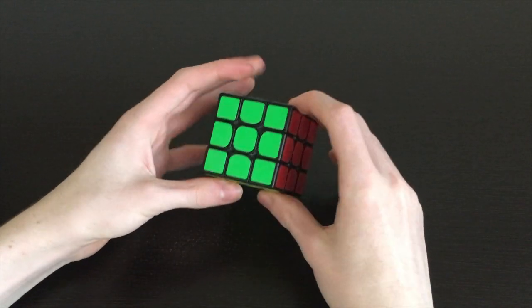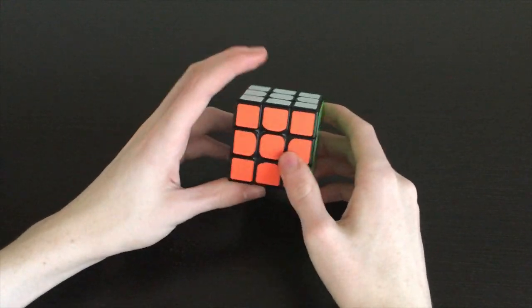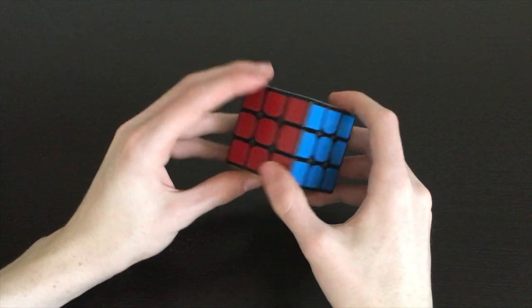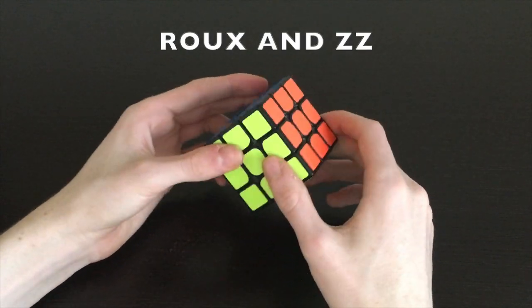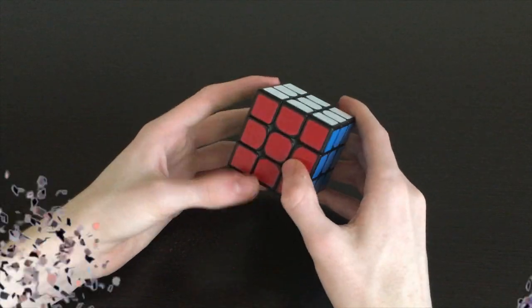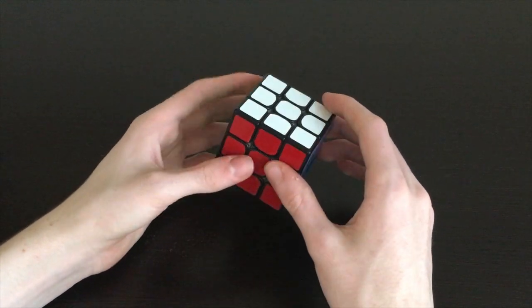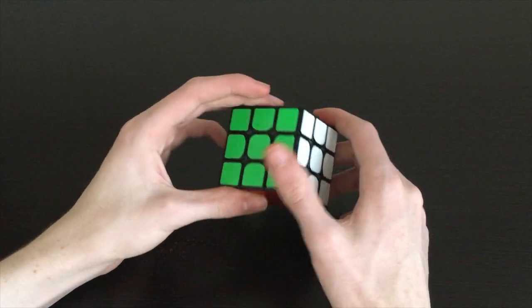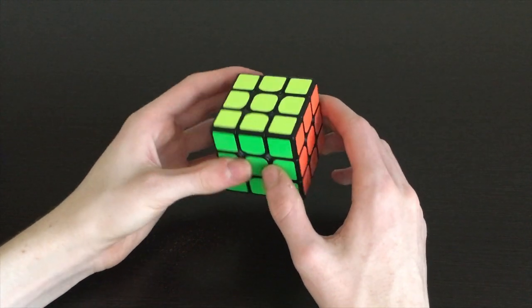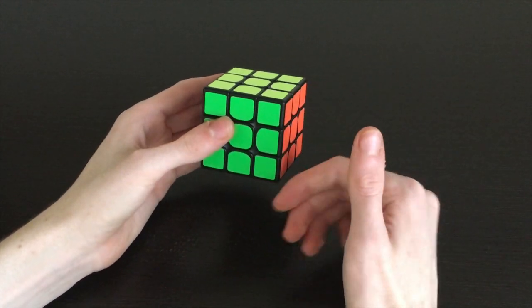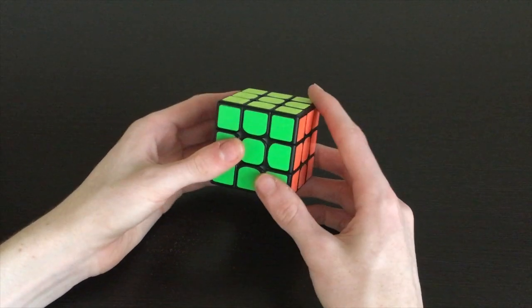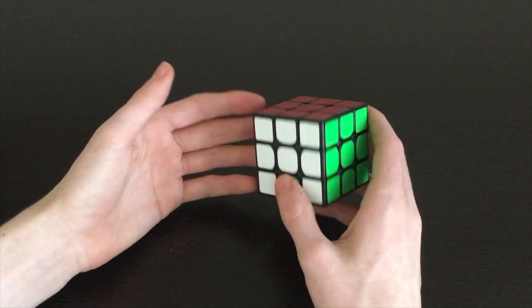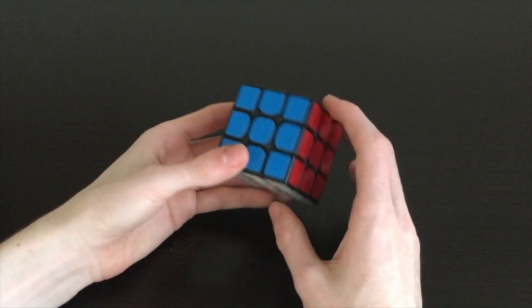CFOP. CFOP is one of the fastest methods out there known for solving the Rubik's Cube. Now, there are also two other methods, which are the Roux method and ZZ, but generally CFOP is known to be the best. There are a lot of algorithms, but there is also a lot more that you can learn to advance on CFOP, so there are different methods that you can add to CFOP to make it even better. And I'll show you a quick demonstration of how the CFOP method works.